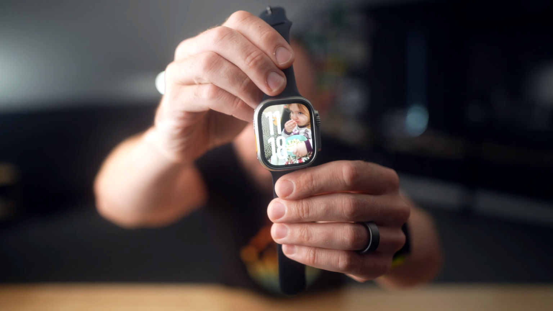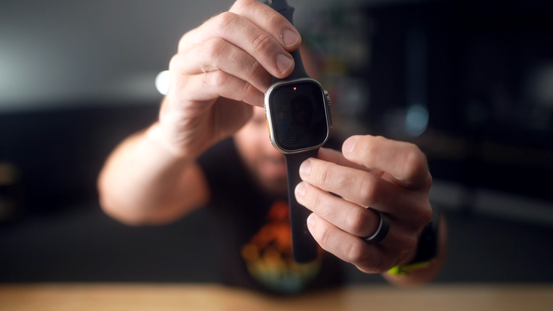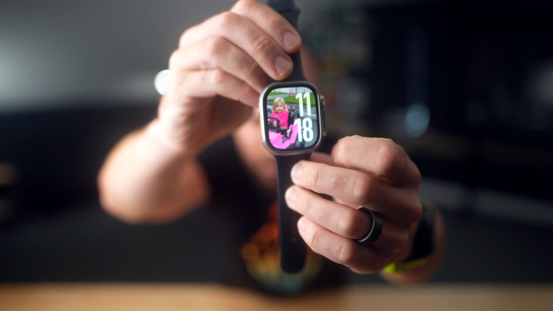These new watch faces are so much fun. Can you see this? It's my daughter, there's the time of day. If I tap, I get even more pictures. You just cycle through them. Ha! But we're not here to talk about that.